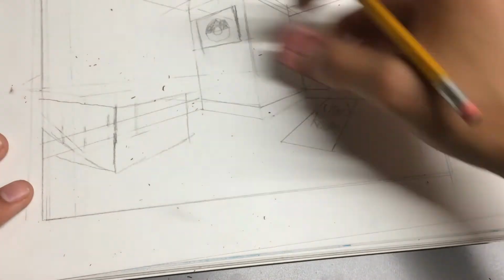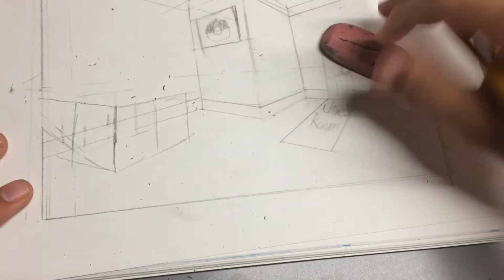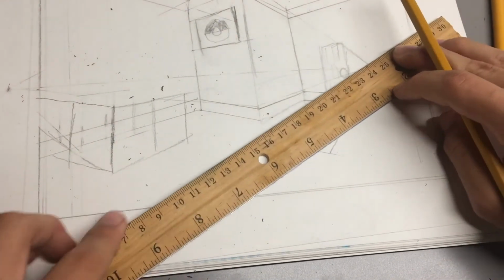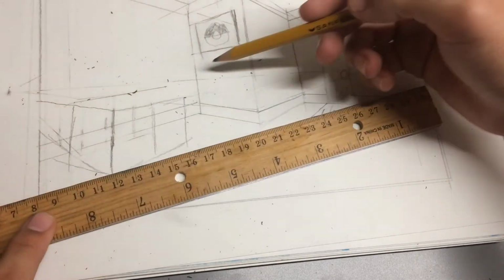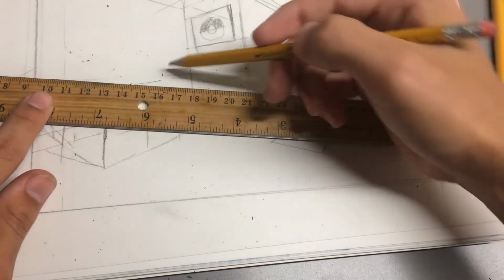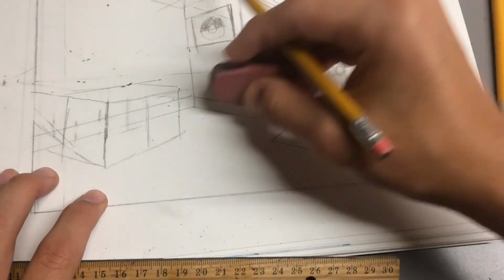That's a little big, but we can shorten that now. And we're going to see the top. So in order to get the top, you just go to this point, go like that, go to this point, and you can go like that. And we have the top of the dresser.